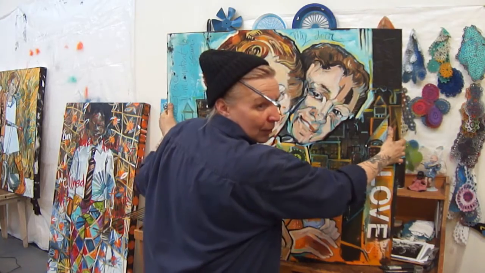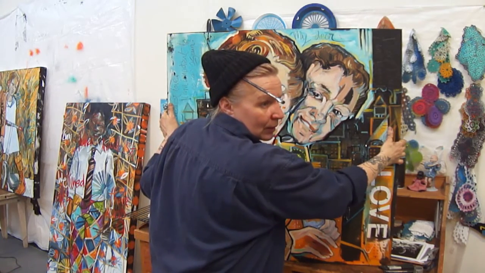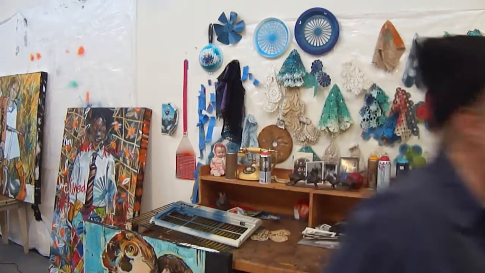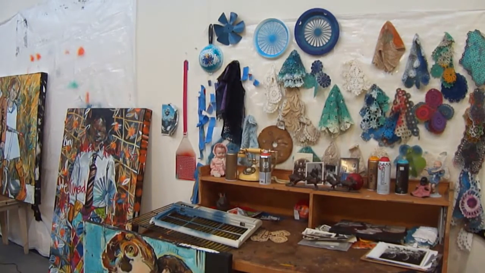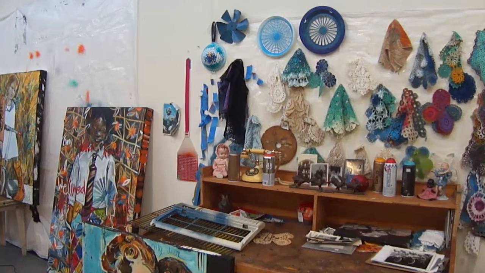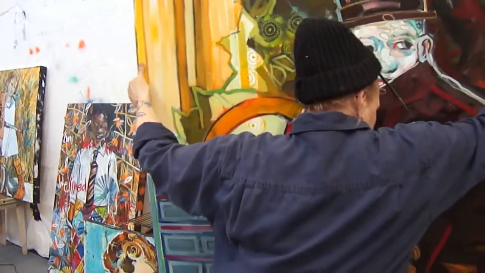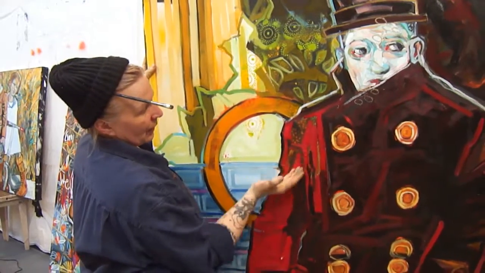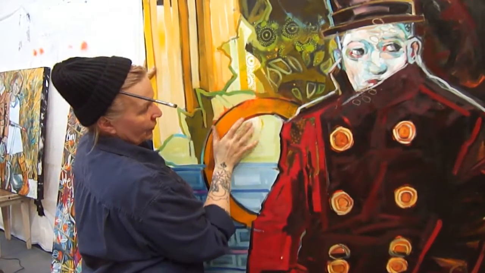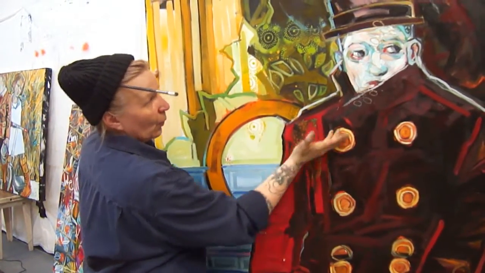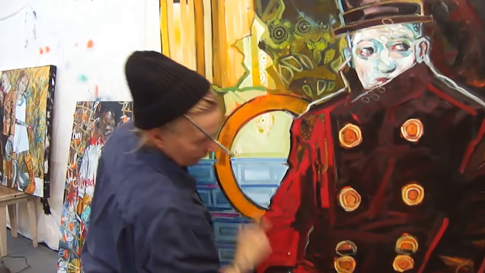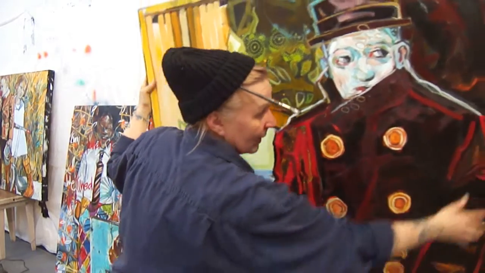Let me grab one where I actually worked it into some of the rest of the painting. Like this guy. We've got the doilies coming in, not just in the background, but working into the ring, working into his coat, working through here, and it's very lightly in the face, and it goes down to his hand.